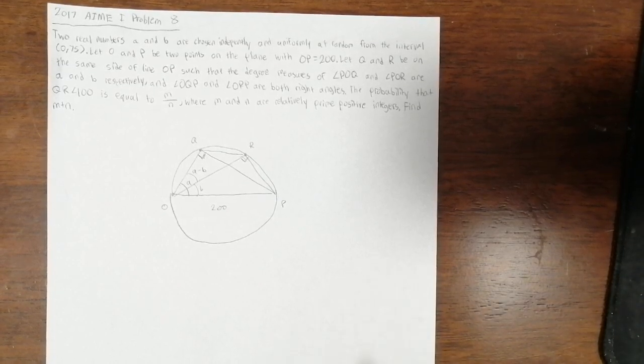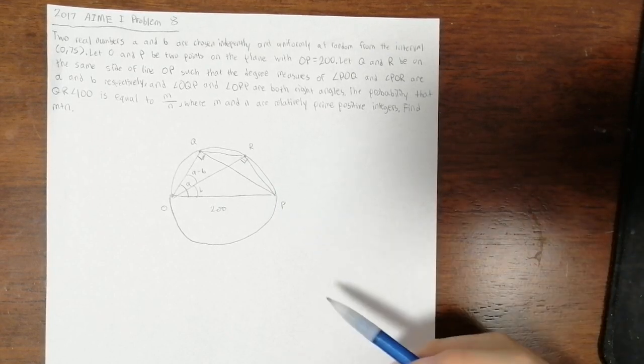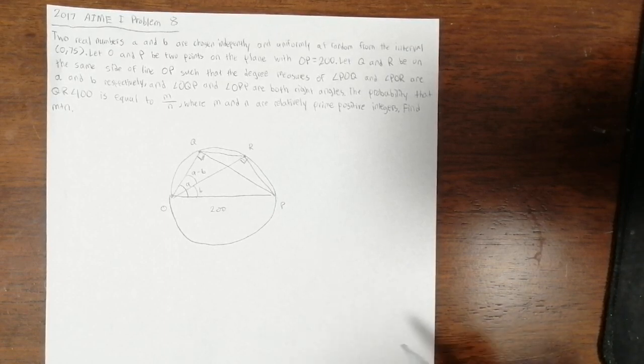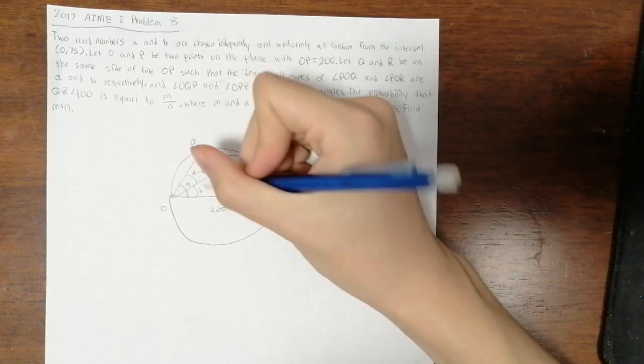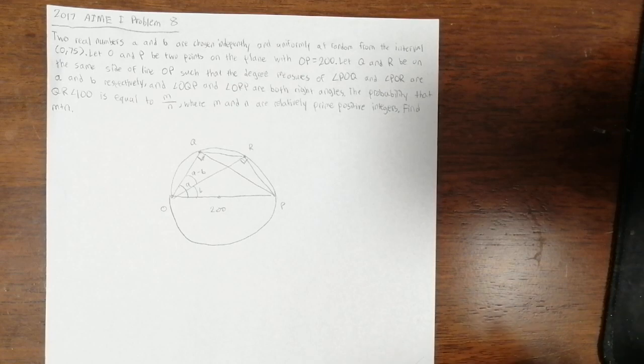Now that we know that, we know that the radius of the circle is going to be half of 200, so that's going to be 100. And we want to find the probability that QR, which is this length here, is less than 100.